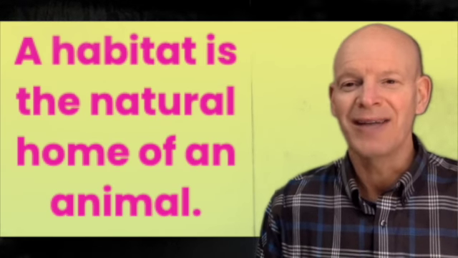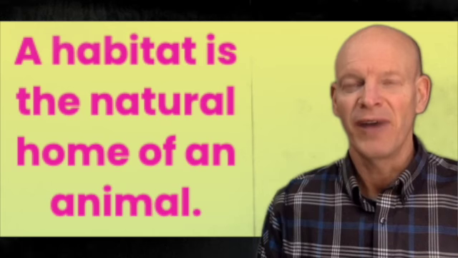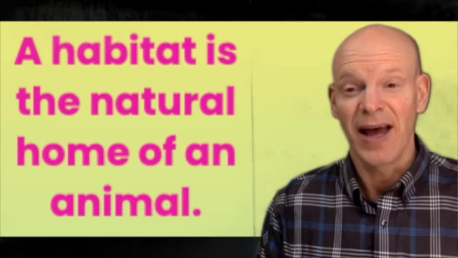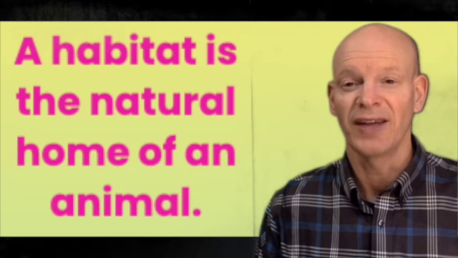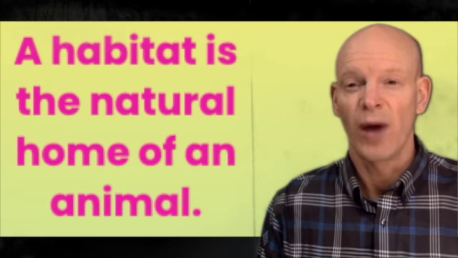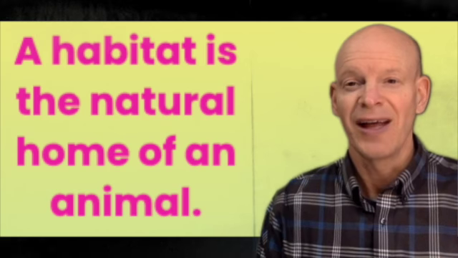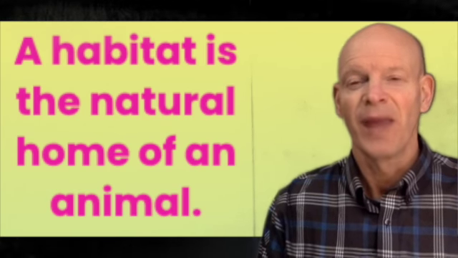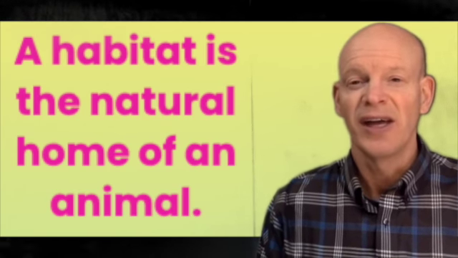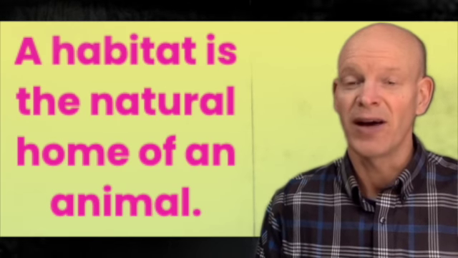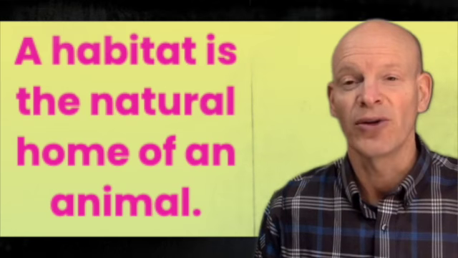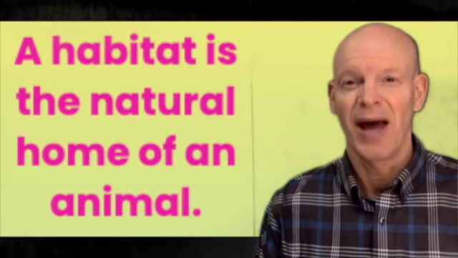A habitat is any place that provides the basic needs that an animal needs. So as long as a place provides those four things: air, food, water, and shelter or protection, that would be considered a habitat. A habitat usually includes all of those things that are needed there. So usually the food means other animals or other plants are located in that same habitat.